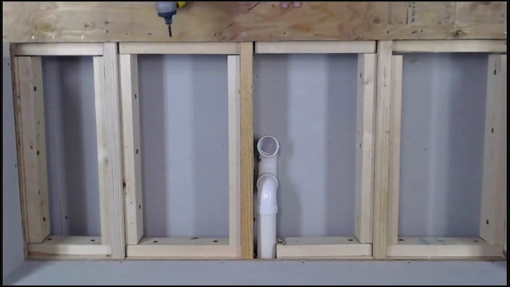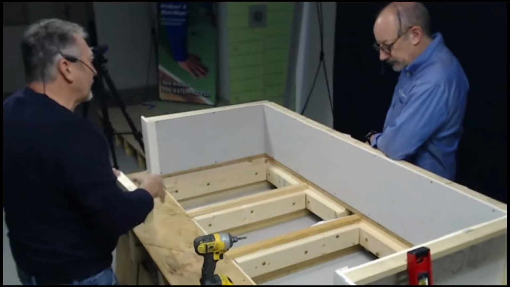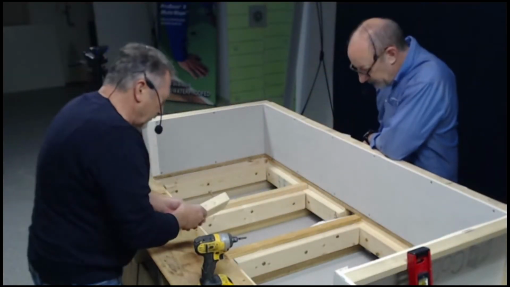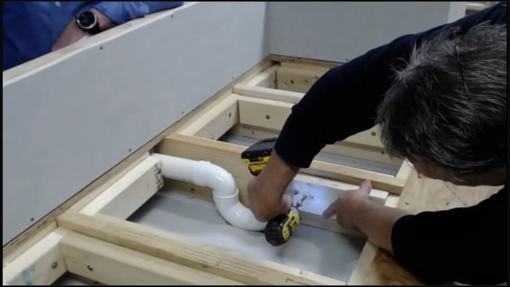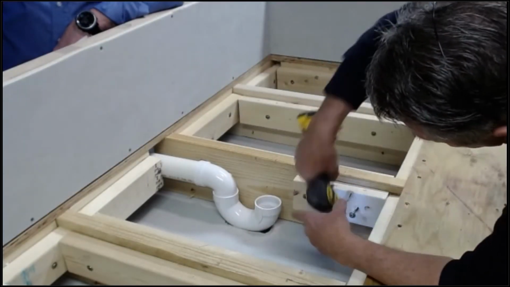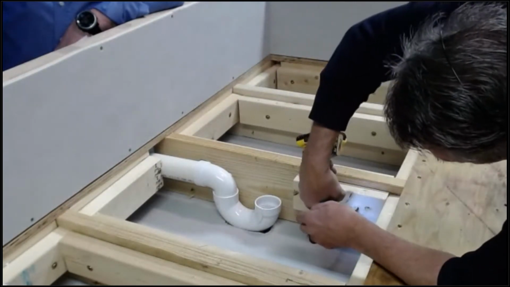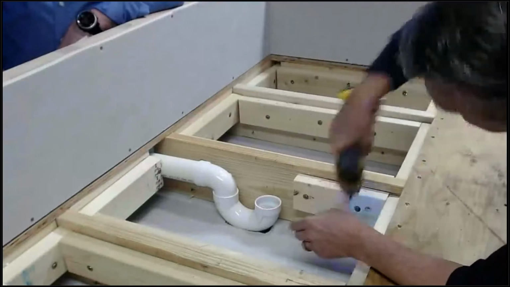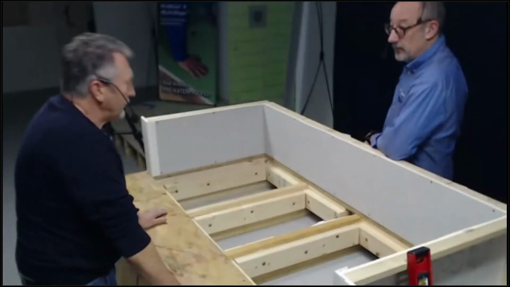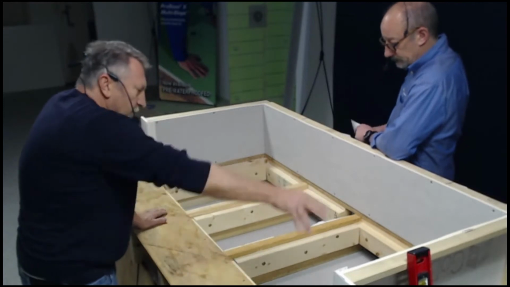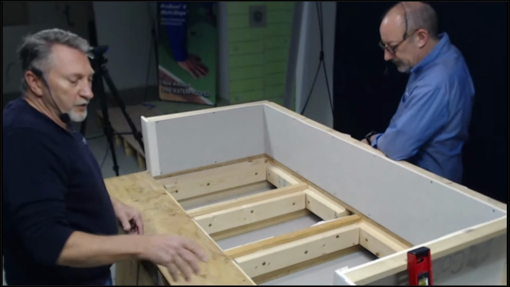Okay. So I've got the blocking there, and you can see where my drain is. I want to make sure that I have enough blocking so I don't have any deflection around the drain area. So you're basically going around all four sides. Yep. All right, so now we've got little supports for the replacement panels. I repeated that process all the way around.